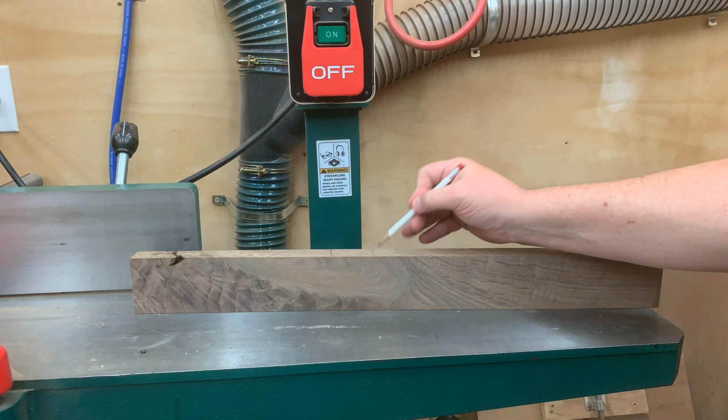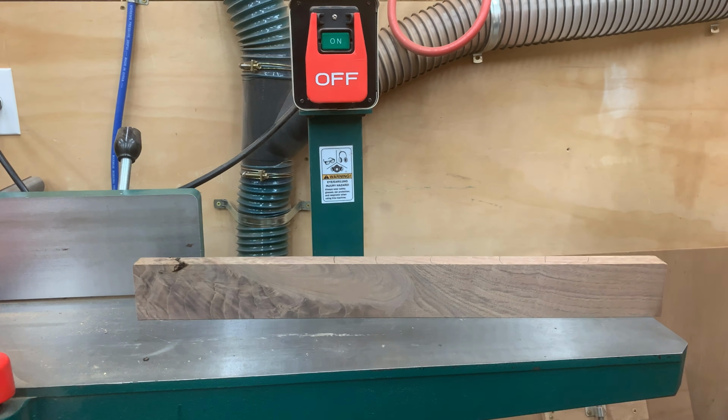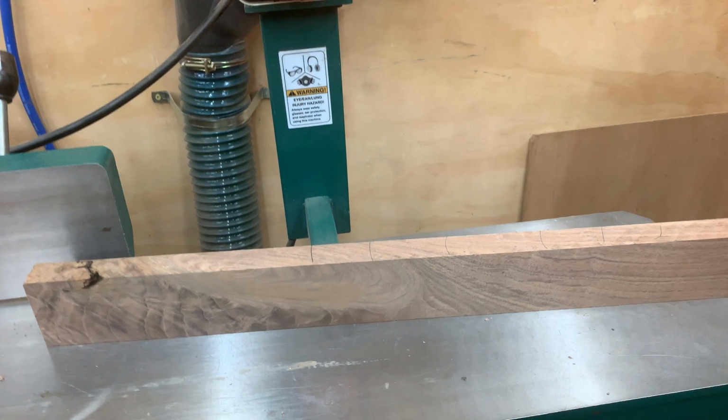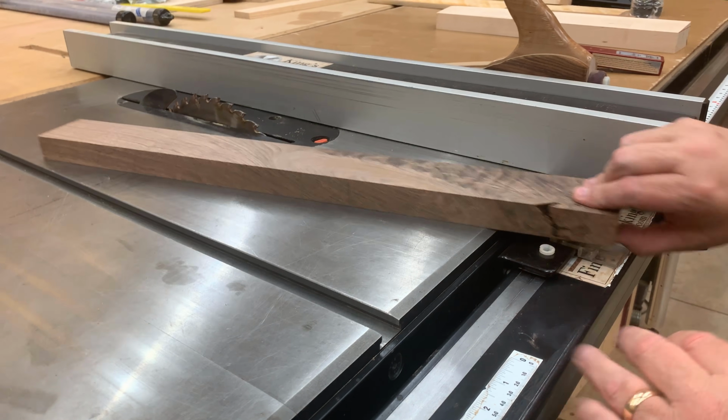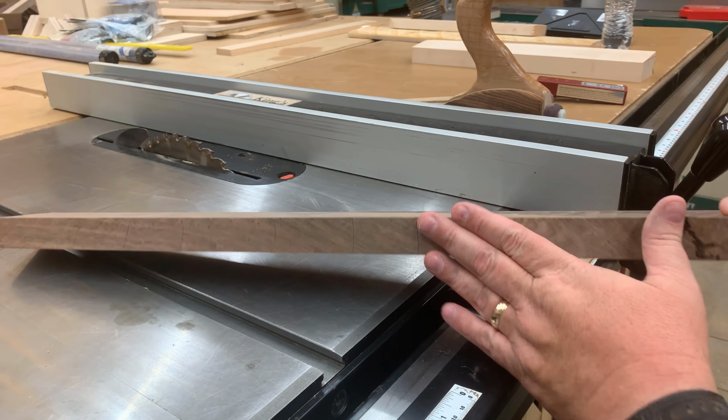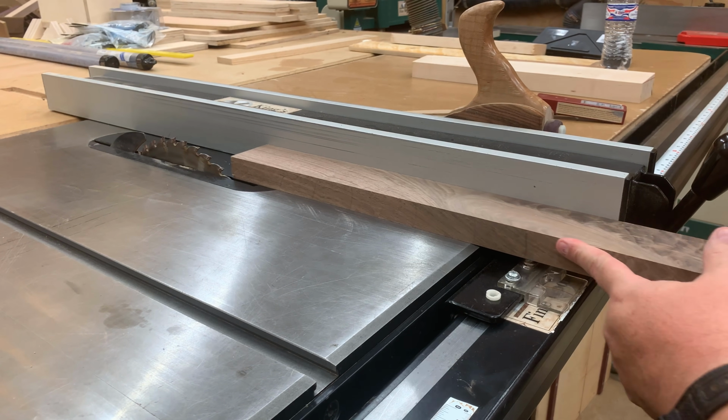So I'm going to mark the side that still needs to have work done on it, and I'll take it over to my table saw. All right, this is the point where we're going to bring this piece of wood back to perfect. So I'm going to use my table saw for this.